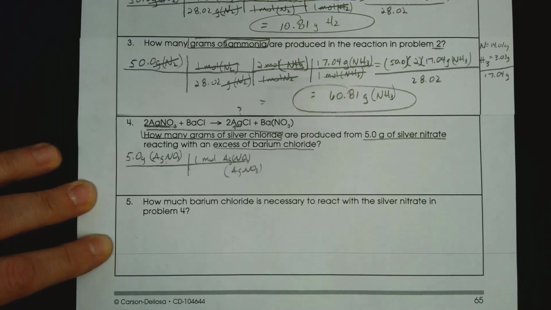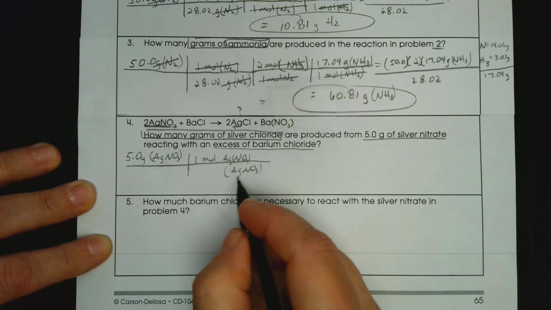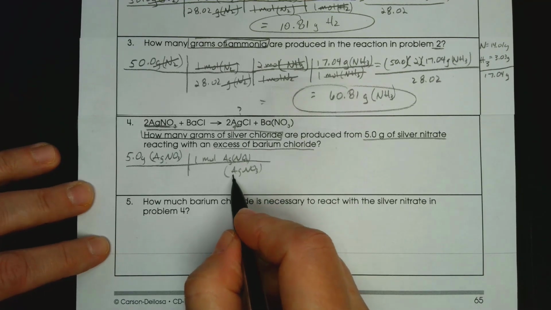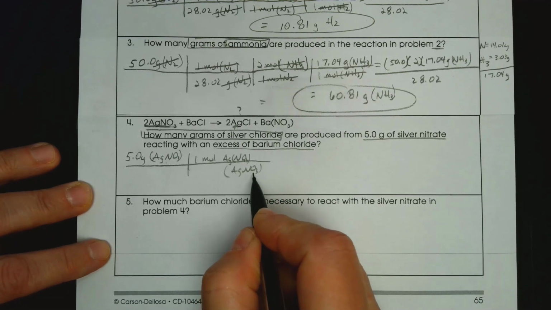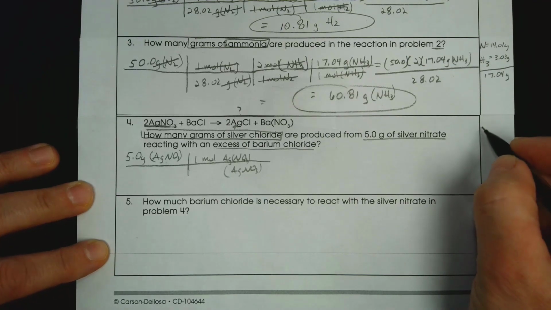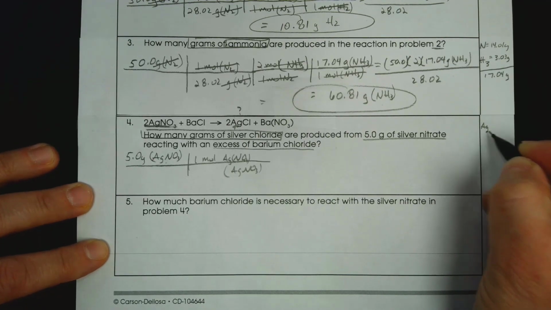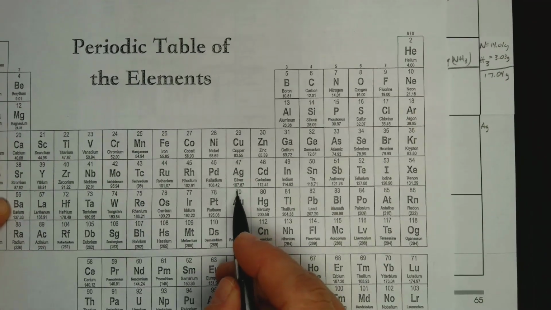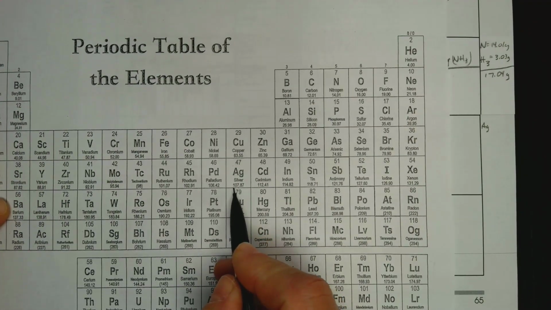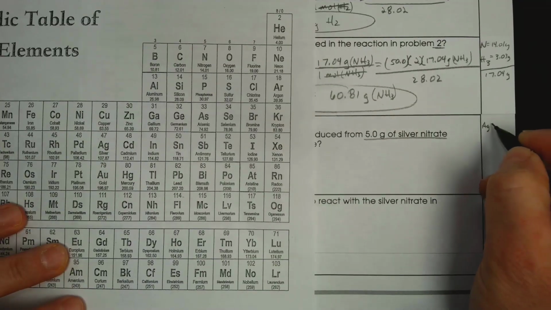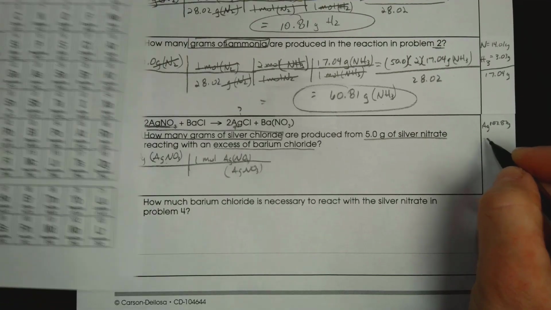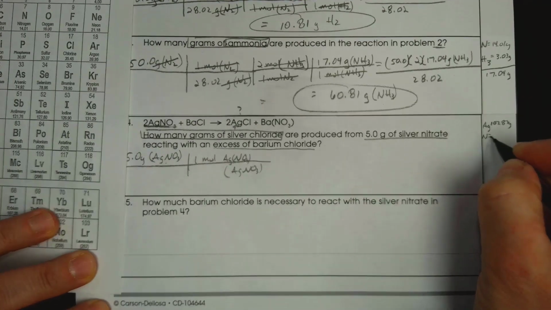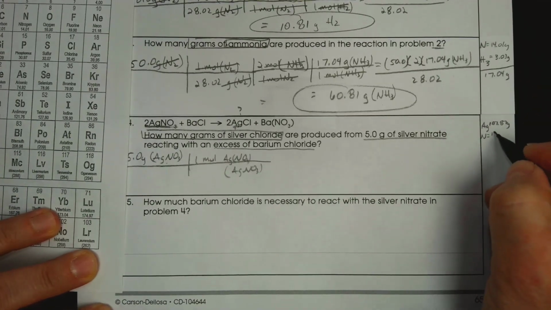So that means we're going to have to go to the periodic table, because what we have to do is add all this up, the silver and the nitrogen and the oxygen. So let's just go over here and do that. We know that silver is Ag. We go to our periodic table and we figure out that silver has an atomic mass of 107.87 grams. We have nitrogen. We already know, based on the work we've already done, that nitrogen has a mass of 14.01 grams.